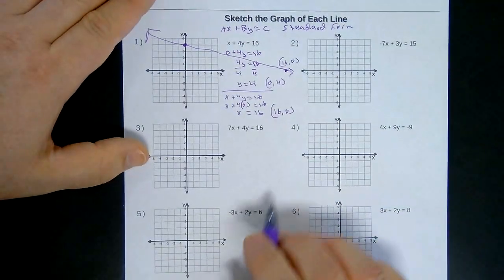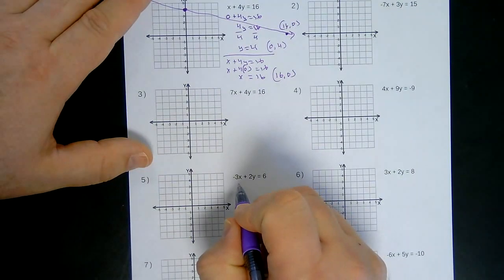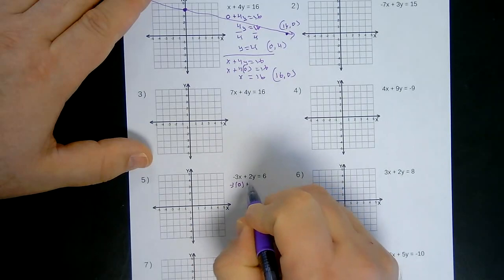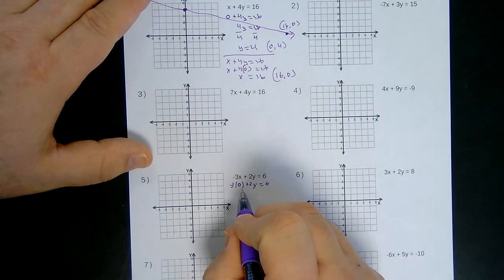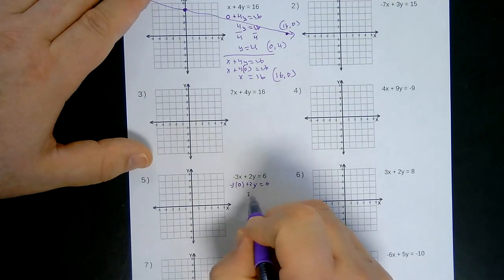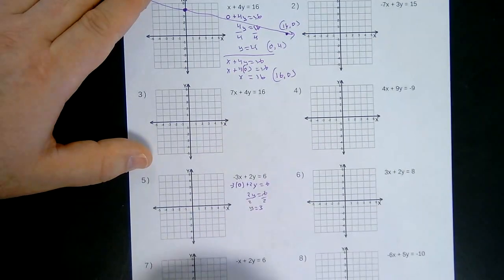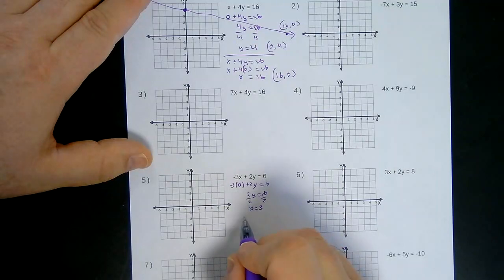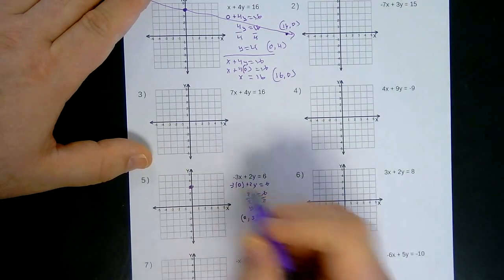Alright, I'm going to jump down to number 5. This might be the easiest other one to do. Let x be 0. And you get plus 2y is equal to 6. So negative 3 times 0 is 0. So then you get 2y is equal to 6. Divide both sides by 2 and y equals 3. So that gives me the point when x is 0, y equals 3. So 0, and I go up to 3 and put a dot there.